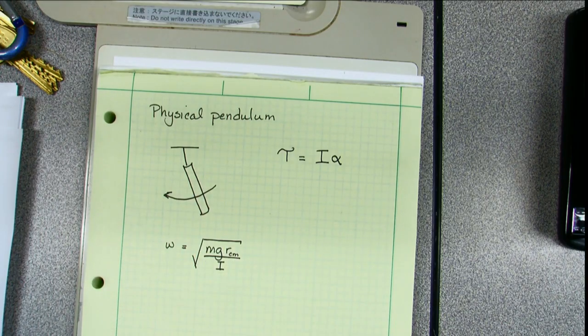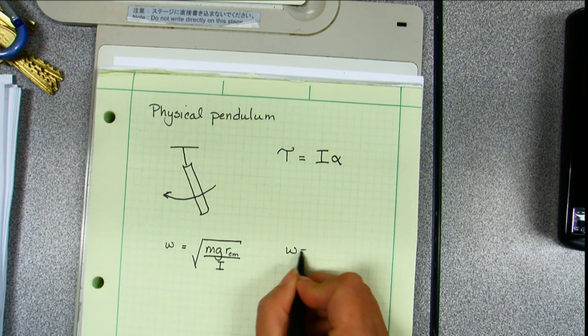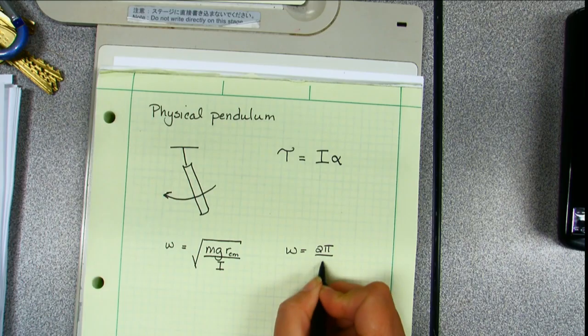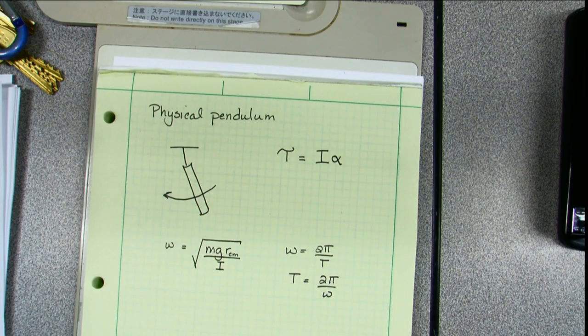And what you're going to see is that changes the period. Because remember, omega is equal to 2 pi over the period. So the period is now 2 pi over omega. But now I'm impacted by my moment of inertia of my rod.